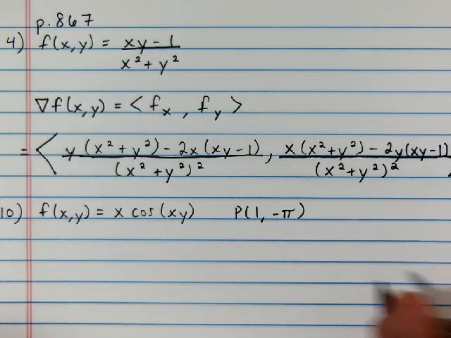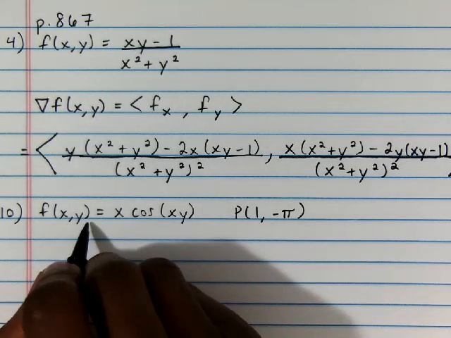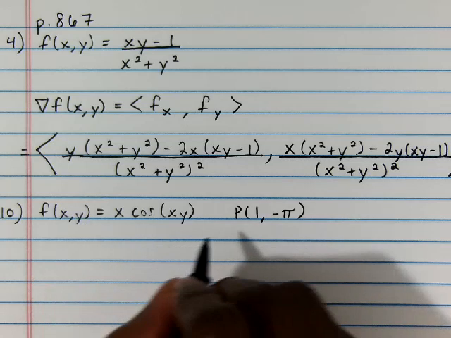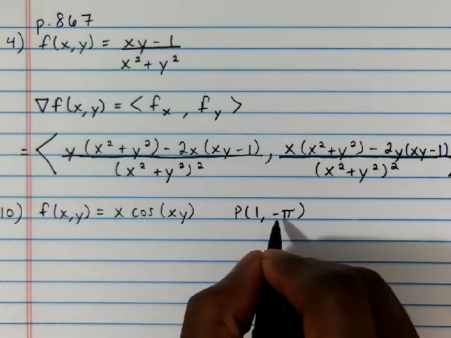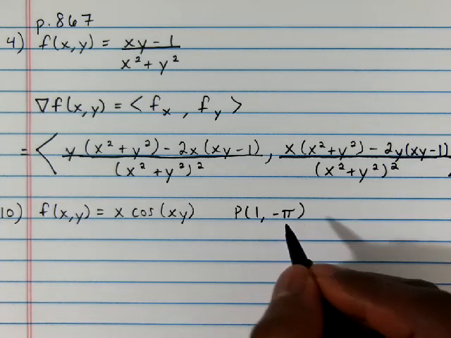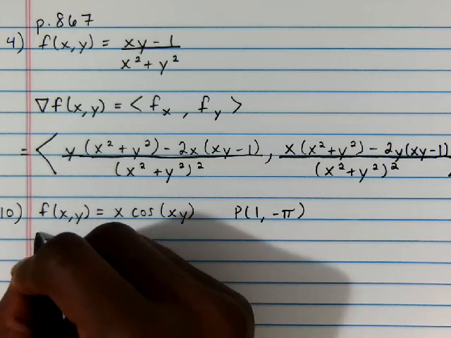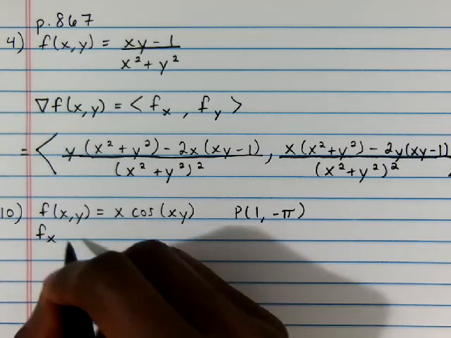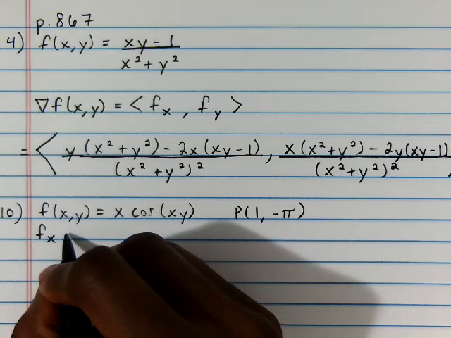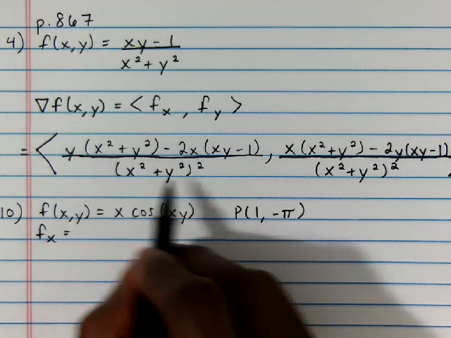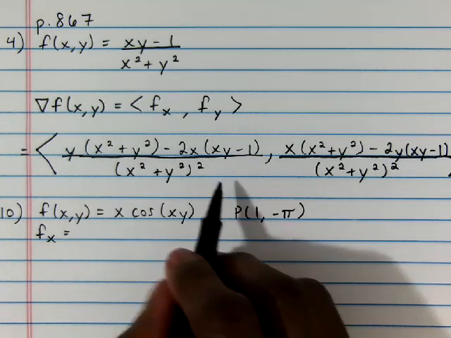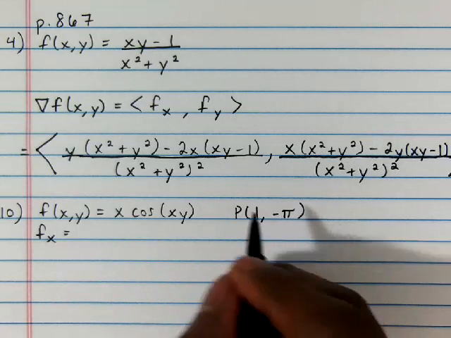So we need to compute the partials of this with respect to x and y, then put in this particular point, but they want the vector. So we need to make sure we keep it in vector form. You can do it outside of the vector form and then make sure you put your answer in vector form at the end, or you can do it like we did before and put it in vector form immediately.